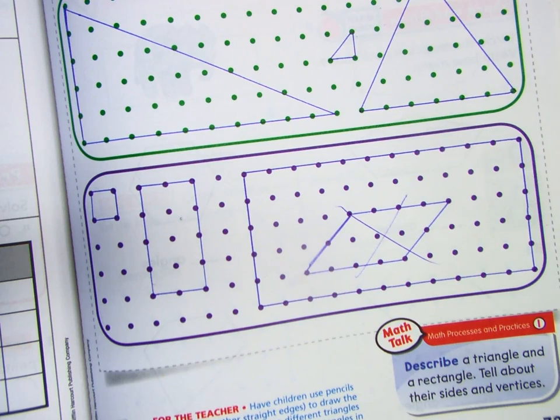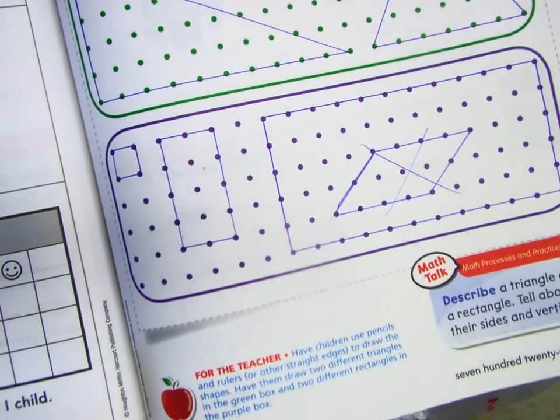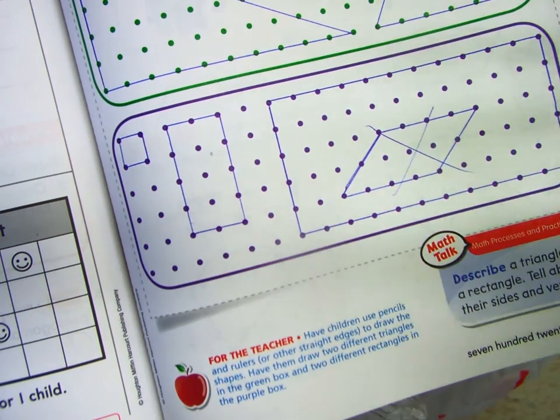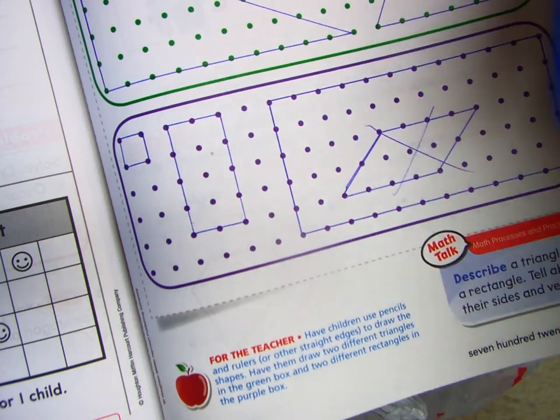Okay, so that's it. Guys, pretty easy page today. We were done in 10 minutes, so this was pretty easy.